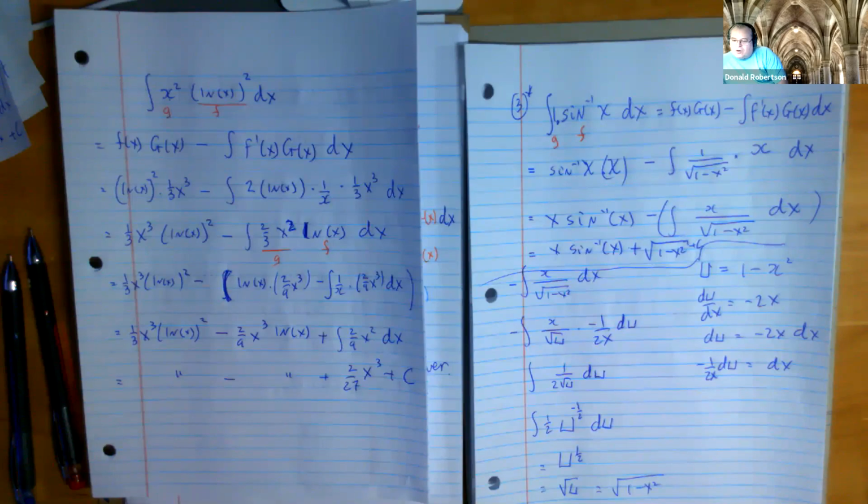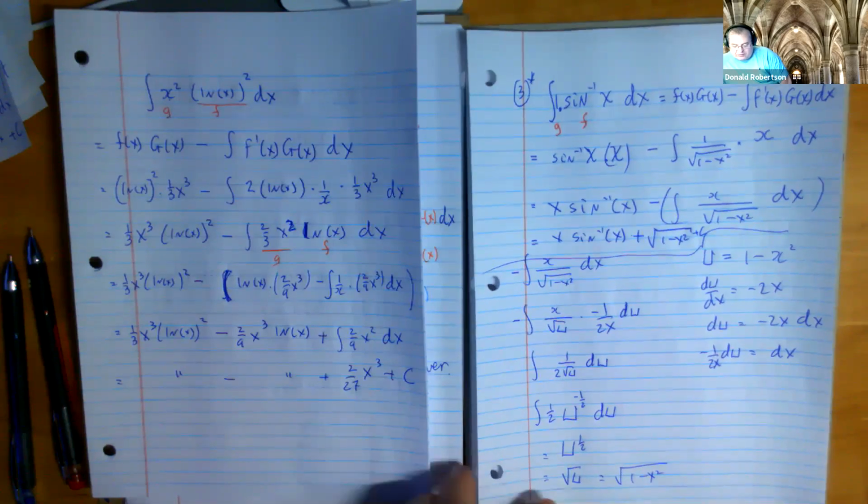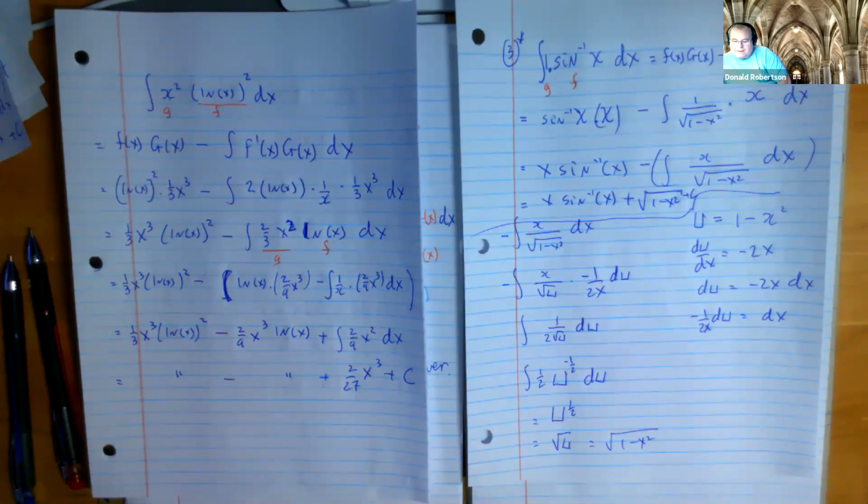Is that cool or what? I just love this technique. It is such a smooth, sneaky way of getting antiderivatives of products. Now, it's not as clean as the product rule back in Calc 1. There's choices about who the F and G is.